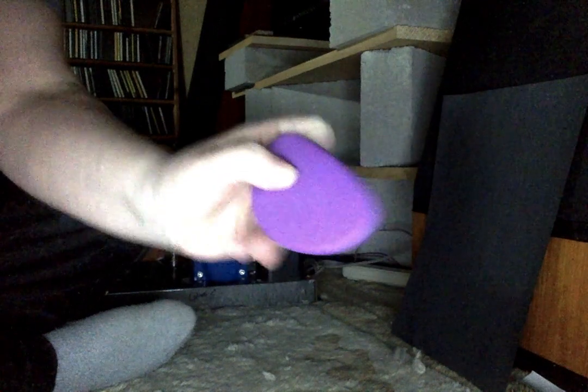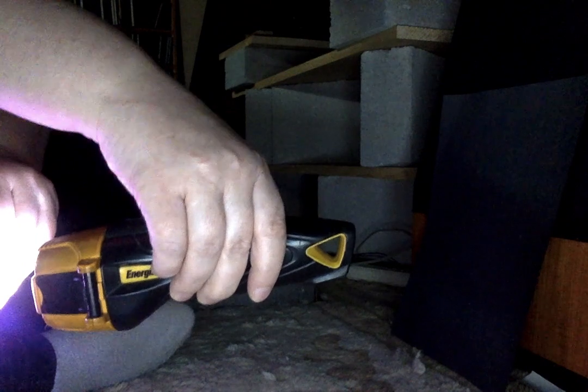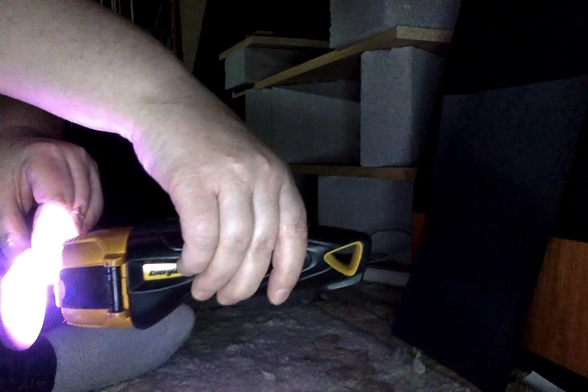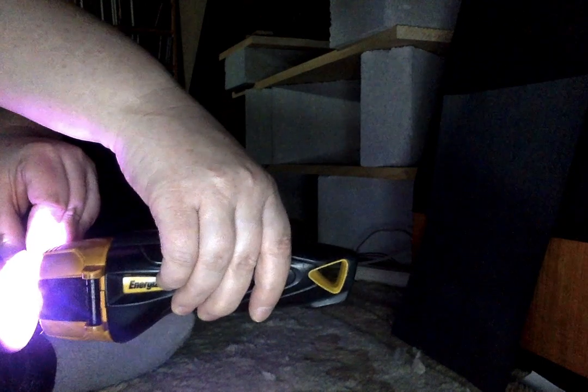And then I have one more thing. I have this purple pebble. It comes from one of my son's toys. So I can shine the light on the purple pebble, and we can see that nothing is really happening to that black paper. It is not bouncing the light.